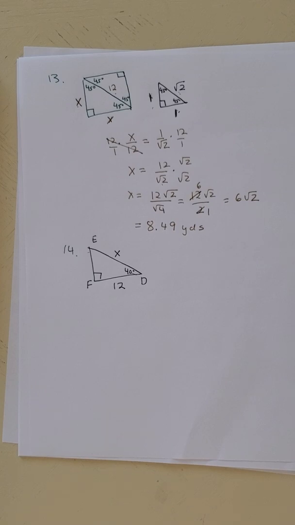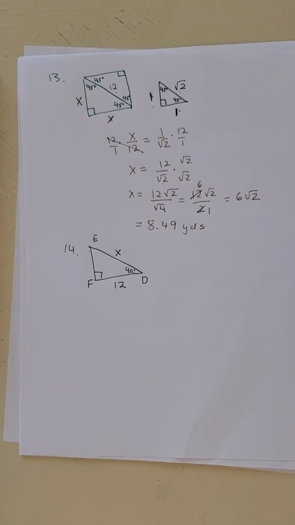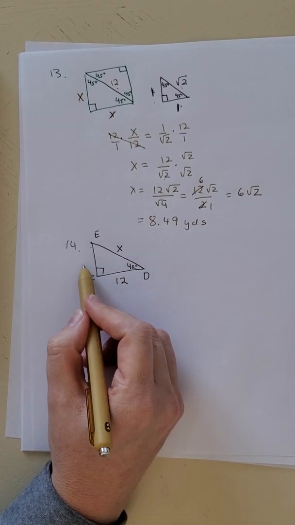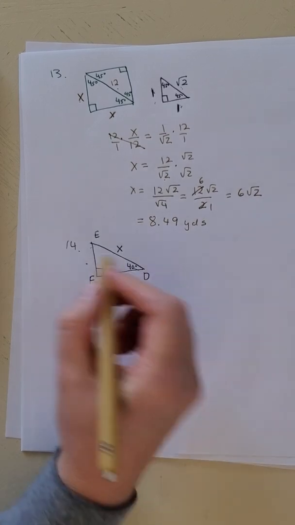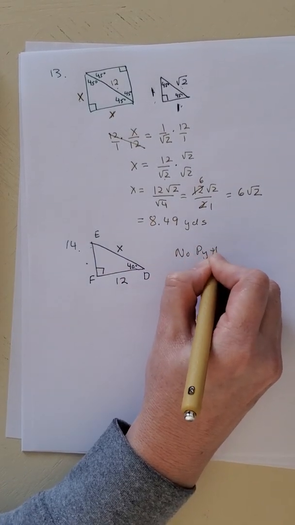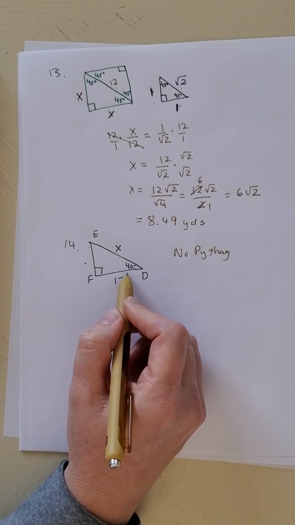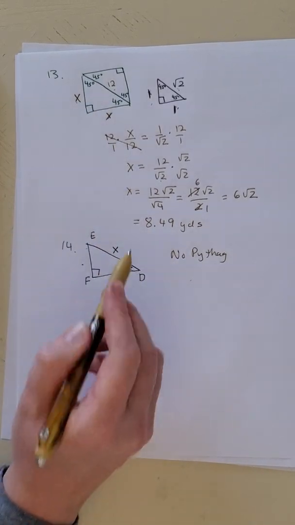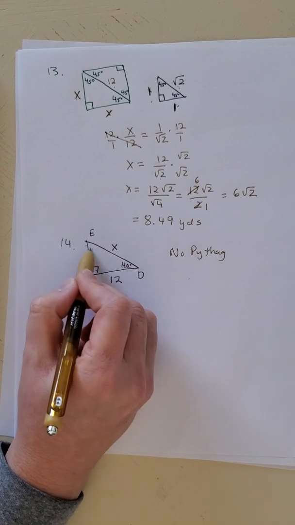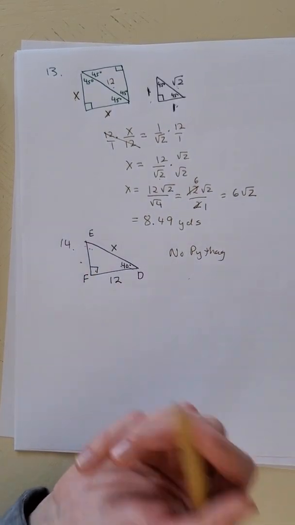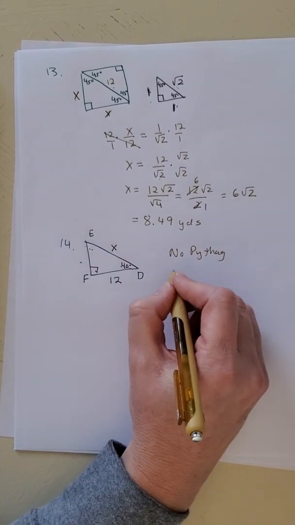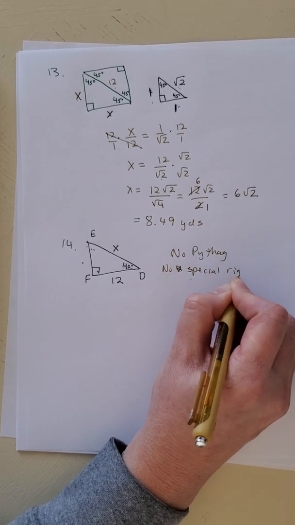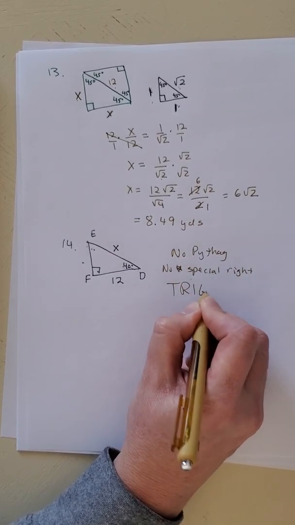All right, so when we have an unknown side length we're looking for in a right triangle, we can try the Pythagorean theorem. However, in this case, we're missing this side as well, so we cannot use Pythag. We can also see if we can use a special right triangle, like a reference triangle. This is not a 45-45-90. It's also not a 30-60-90. It's a 40-50-90. So we can't use any special right triangles. So that leaves us with trig.